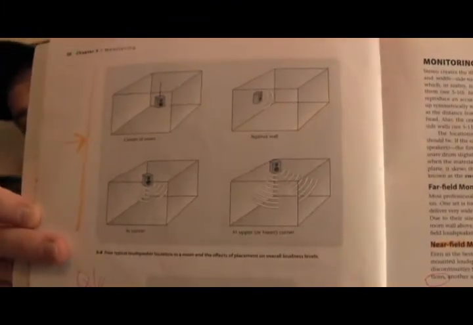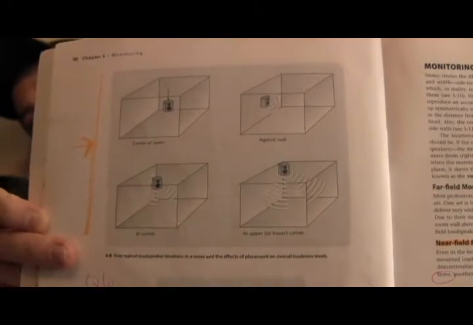Monitor placement. Okay, this is a big deal. And this is starting on page 55. They have this beautiful little picture on page 56 that shows loudspeakers in the middle of the room, next to a wall, in a corner, and in a corner sitting right up against the ceiling. Here's the deal. These are two questions, okay?